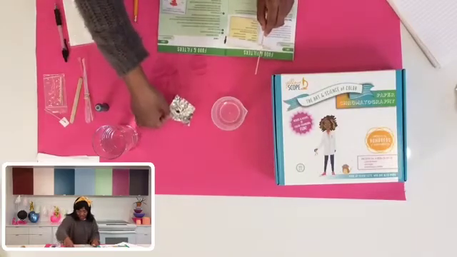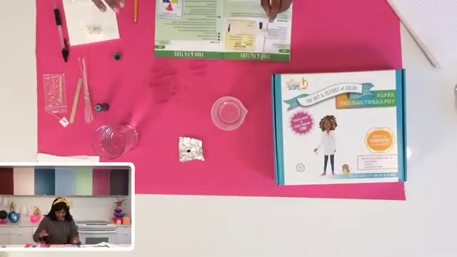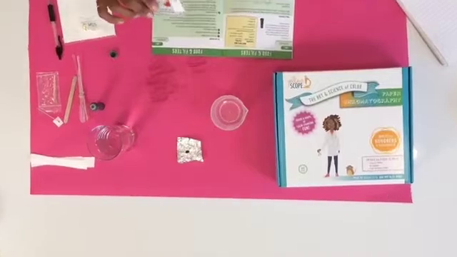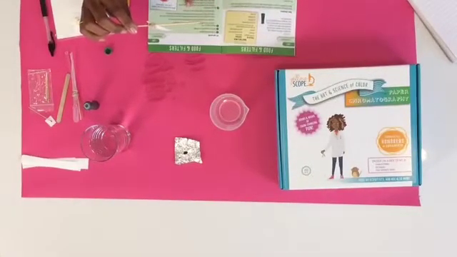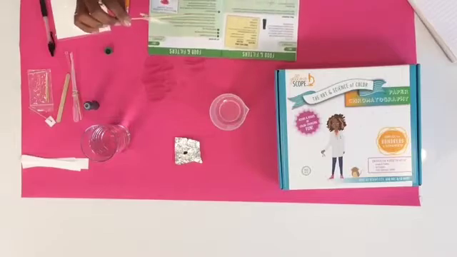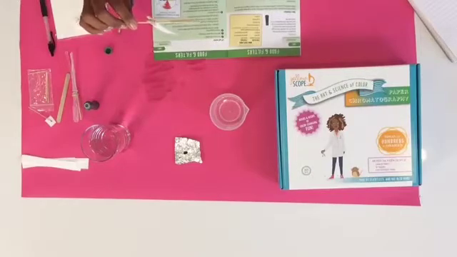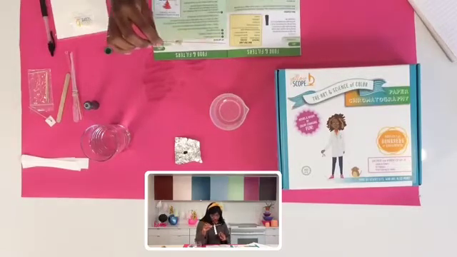Okay, so I'm gonna put this aside for just a second. And the next thing I'm going to do is clip the strip to a dowel using a small clothespin. Now we're going to run the experiment already. To run the experiment, carefully set the dowel across the top of the beaker so that the bottom of the strip of paper touches the water. Don't let the water touch the green line.